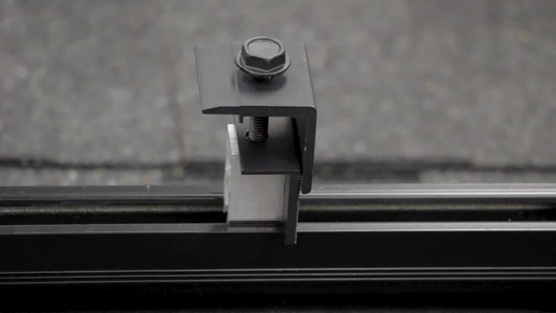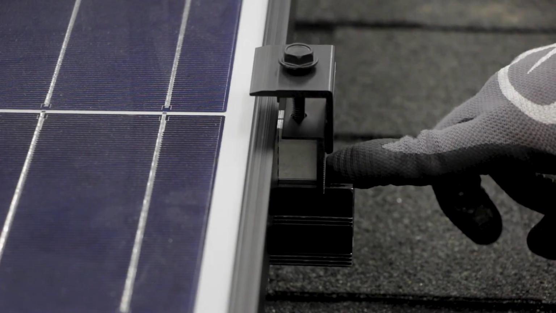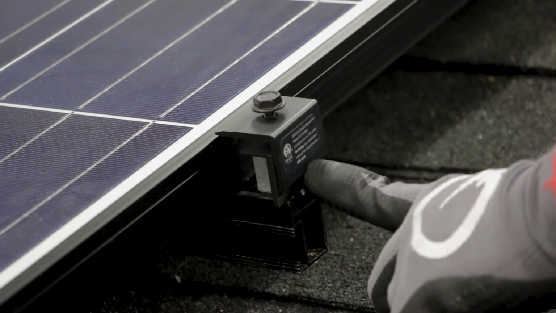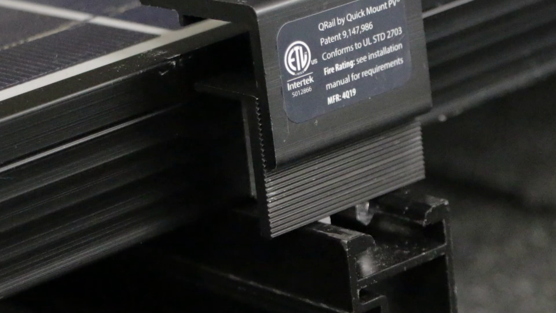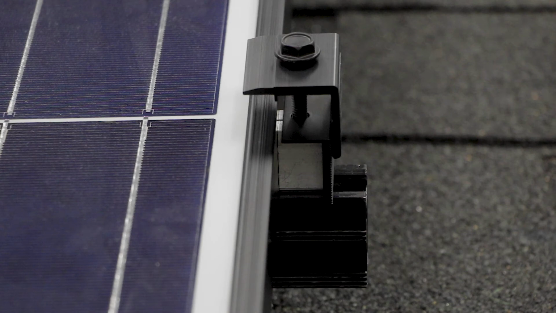With the end clamp securely clicked into the top channel of the QRail, slide the end clamp flush against the edge of the module frame. The upper clamp body should be flush and engaged with the serrated edge of the lower clamp body. The lower clamp body should sit squarely on top of the rail. The QRail must extend beyond the edge of the module frame by 1.2 inches at each end of the array.